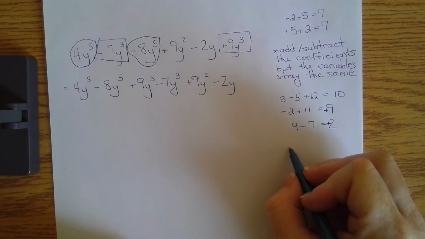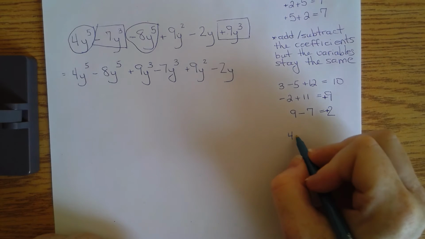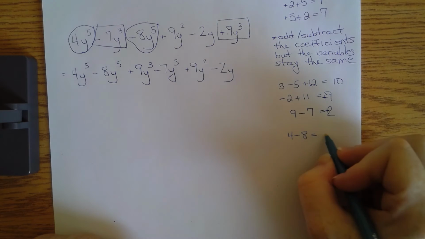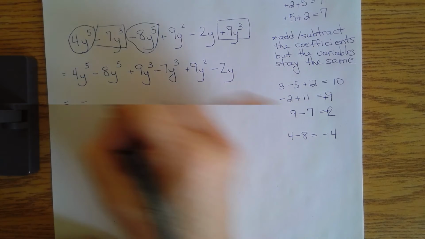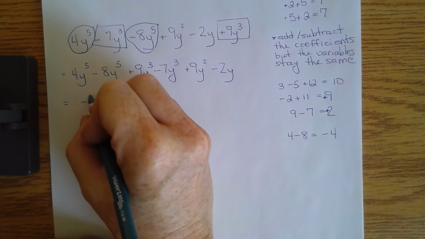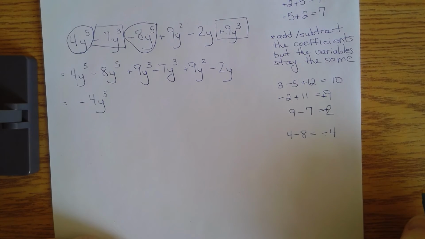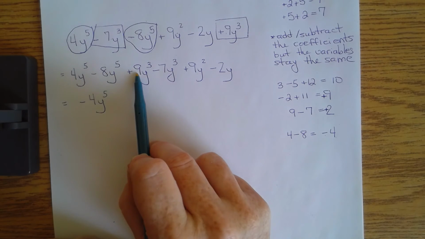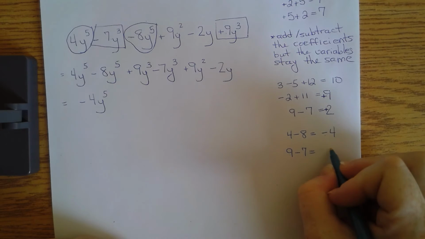I'm going to come over here again to do my scratch work. So I have 4 and 4 minus 8, so that equals negative 4. I've got the sign already, so I don't have to worry about it. So I have negative 4y to the exponent 5. Then the next ones, I have 9 subtract 7, which equals 2.